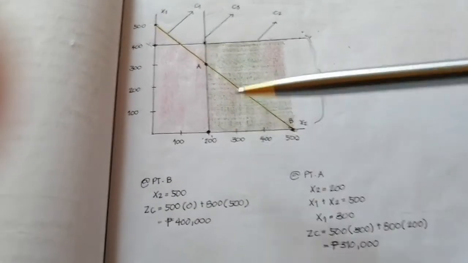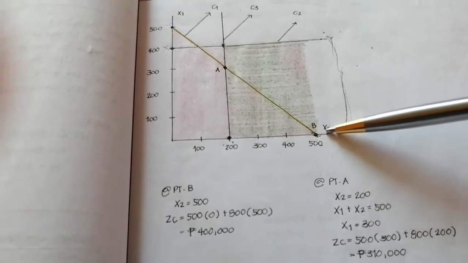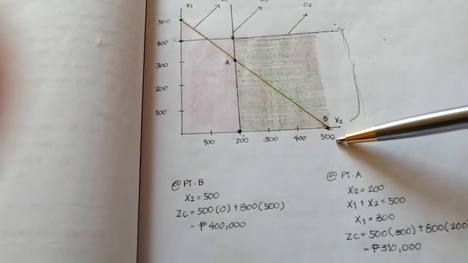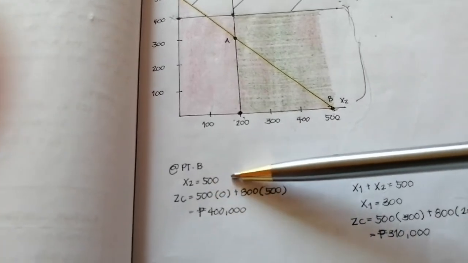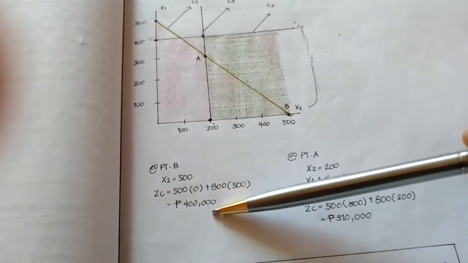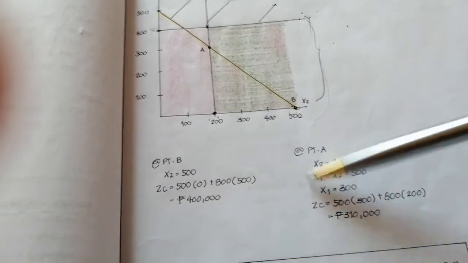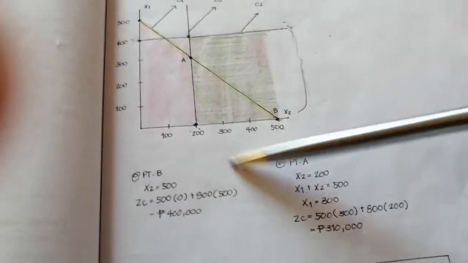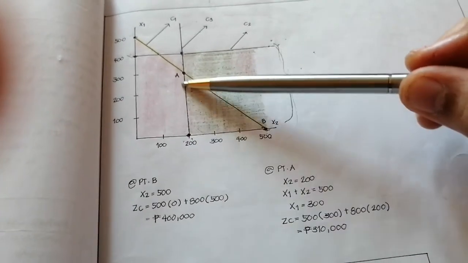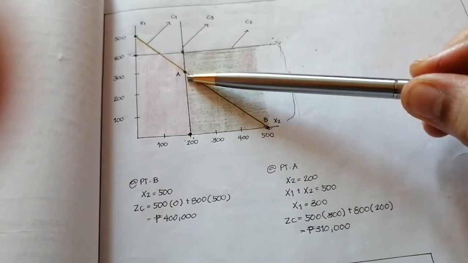These corner points are where we will find the most optimal solution. Okay? So we start with B because at B, x2 is equal to 500, given. If x2 is equal to 500, we substitute it into the total cost. The total cost is equal to 400,000. At A, we do know that the value of your x2 is 200.